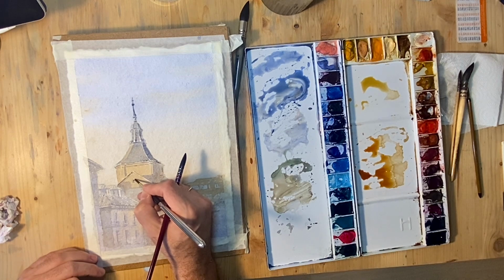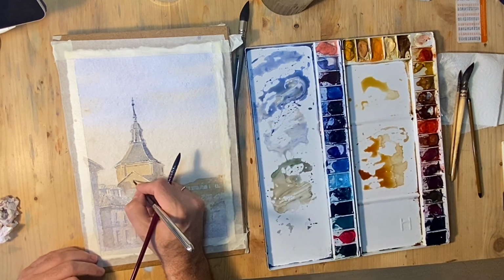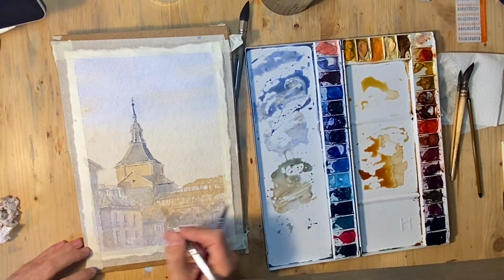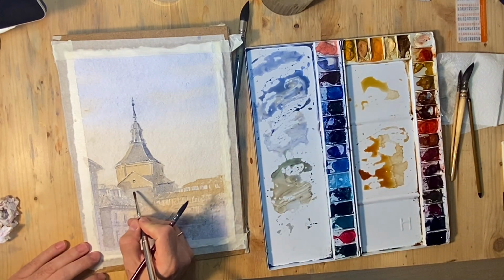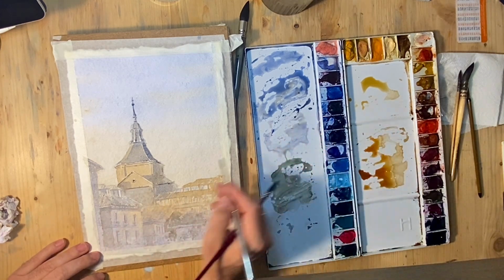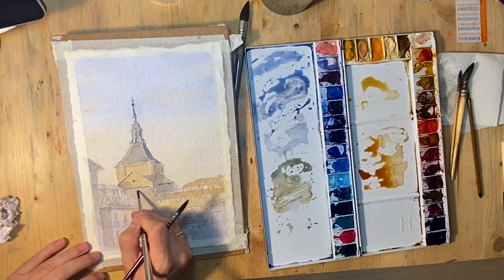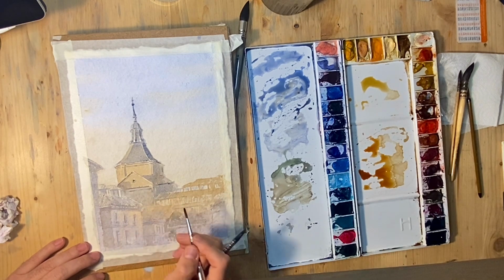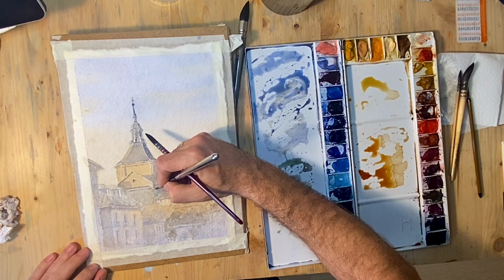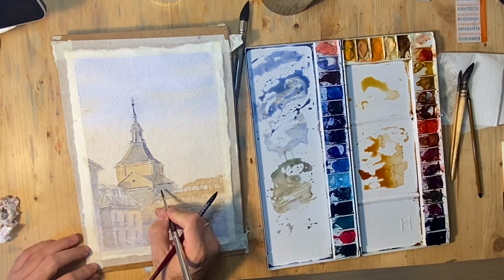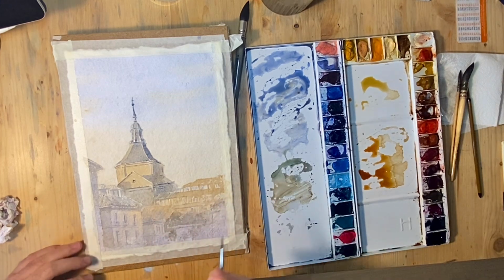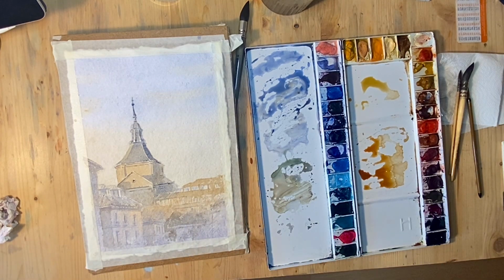You see how once I start adding these darker details, the illuminated areas start to sing. They start to look more alive. There's more vibrancy in the painting, there's more contrast, so it starts to work better. And yeah, this is a part of the painting process that I really like, when I start adding details to the building, because the painting starts to sing. It's a really beautiful phase. So try to enjoy it.